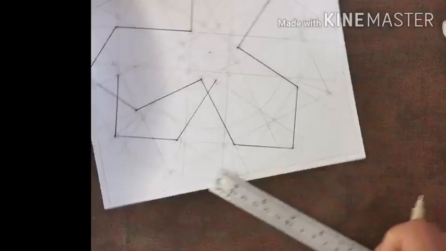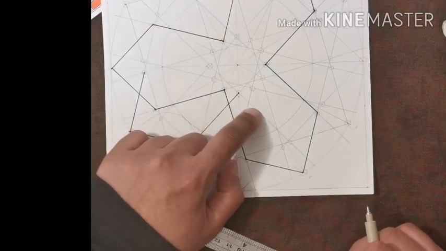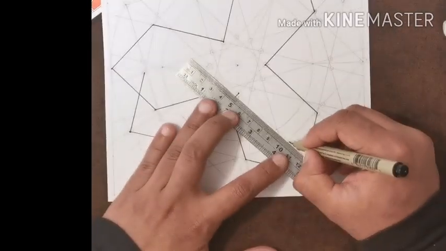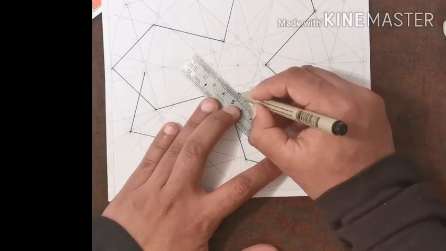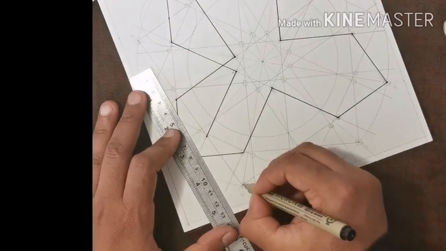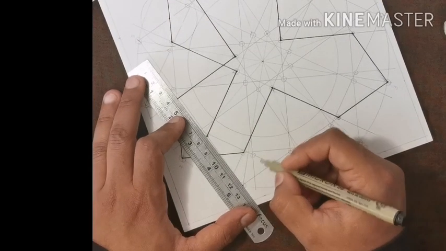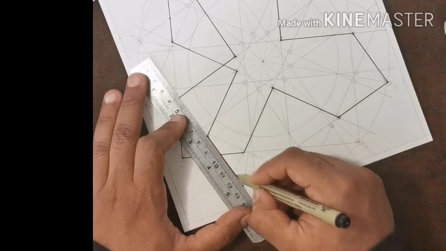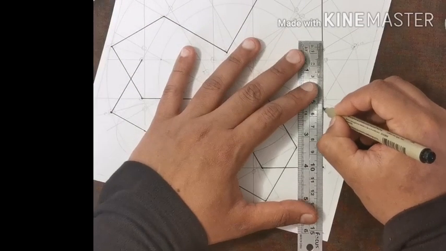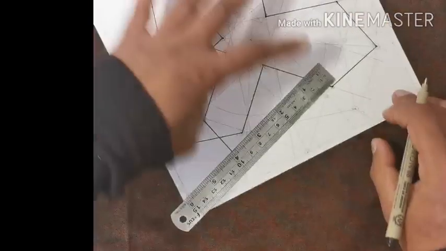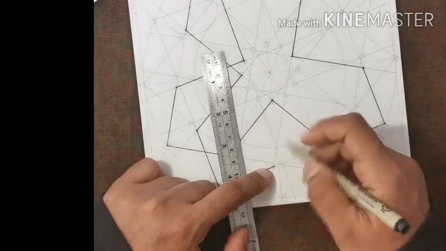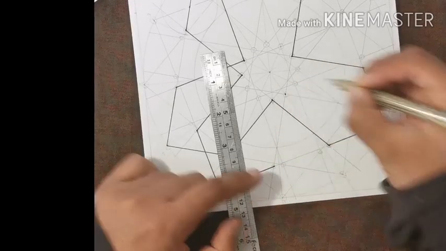that point. Again, this is coming out and this is the point. We will join that also. It's coming out and this is the point for that. Join them. And see, this line is going this way. This is the line and this is the point.